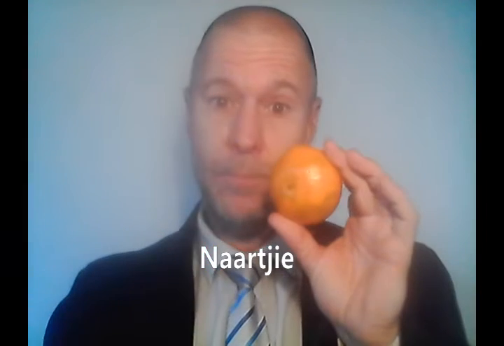This is called a naartjie. It is a fruit we grow in South Africa. It is a citrus fruit, which means it's related to oranges and lemons and grapefruit. Maybe in your country you may be familiar with tangerines and nectarines and mandarins. Very similar, but a naartjie has a sweeter taste and it peels easier. Now, everybody in South Africa loves them.